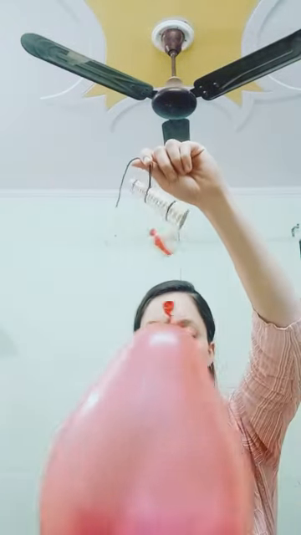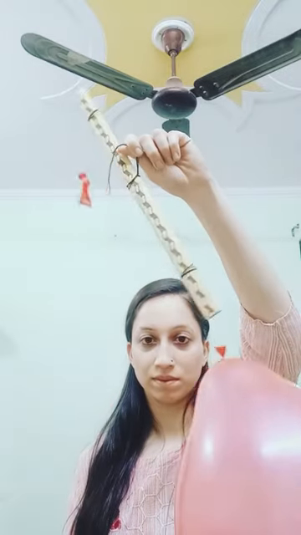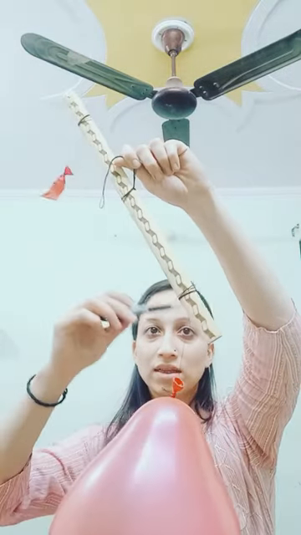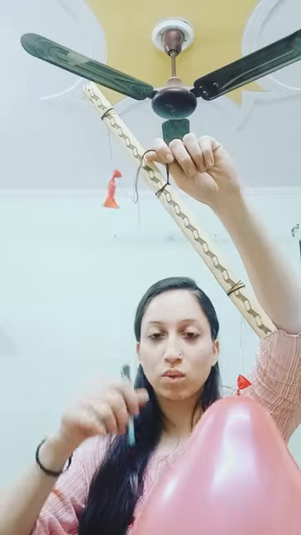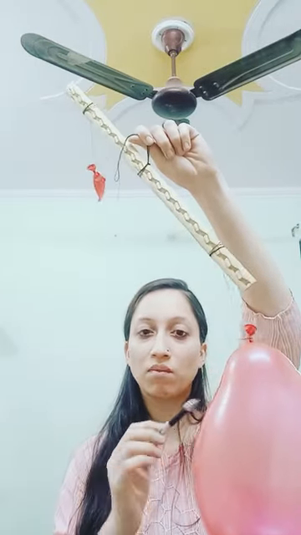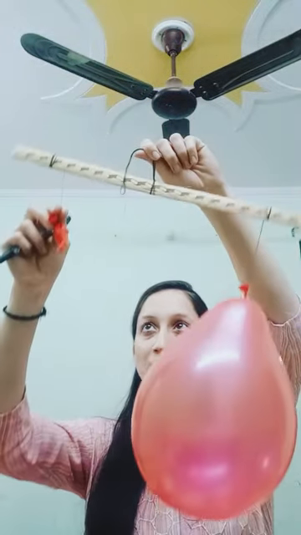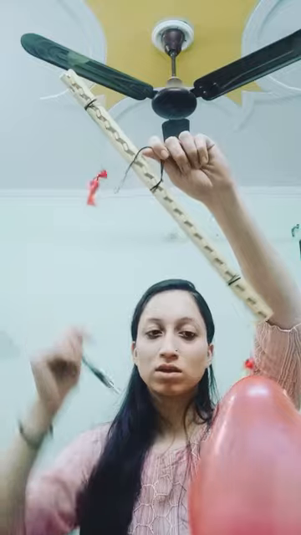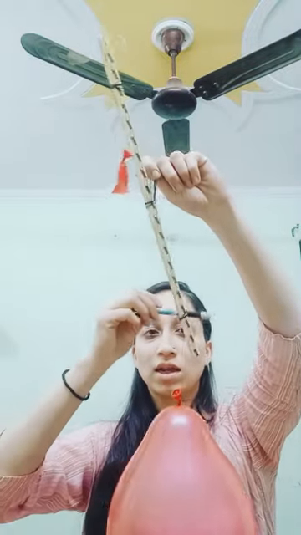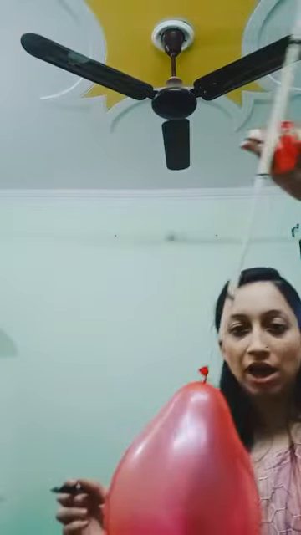And this happened. Automatically this side bent more towards down. Why? Because this balloon is having some weight. This balloon is all filled with air and this side is left with nothing. So that's why the stick is bending down in this position. Understood?